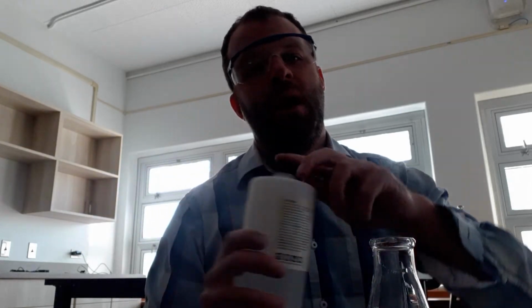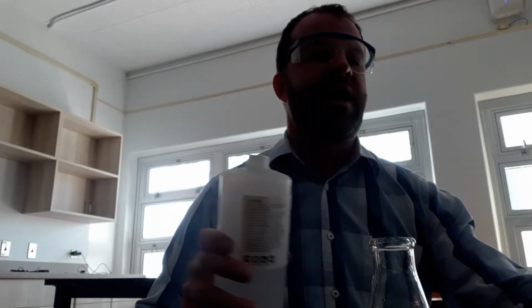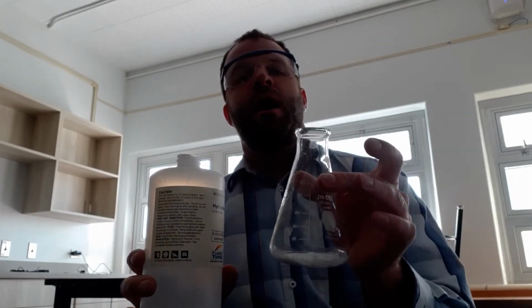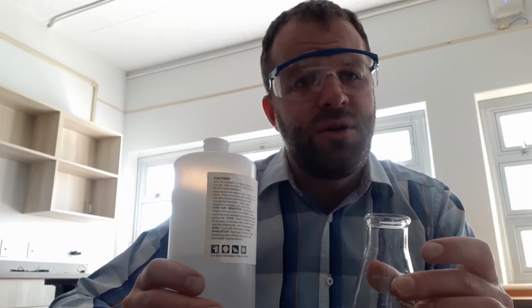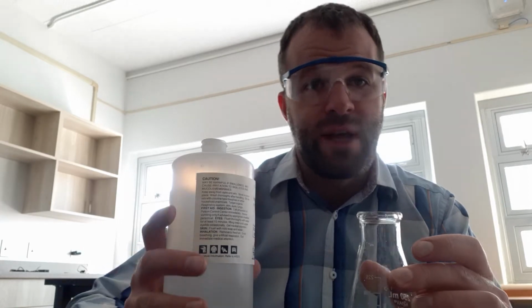Let's go. Our first demonstration we're going to look at is the reaction between baking soda and hydrochloric acid. This reaction is very similar to baking soda and vinegar, vinegar being also an acidic solution. But this one just helps the reaction speed up a little bit as well. And what we'll be investigating is the molecules produced for each chemical reaction.